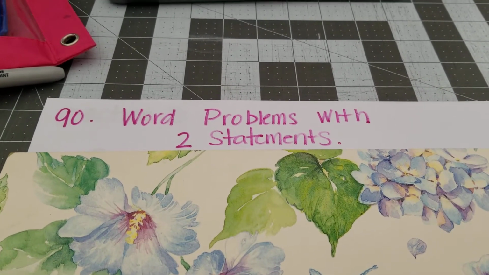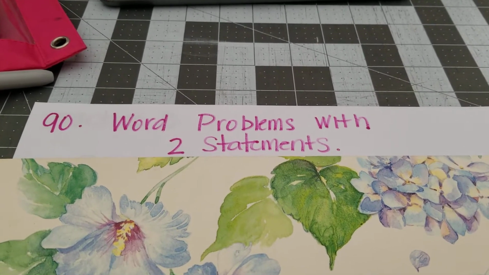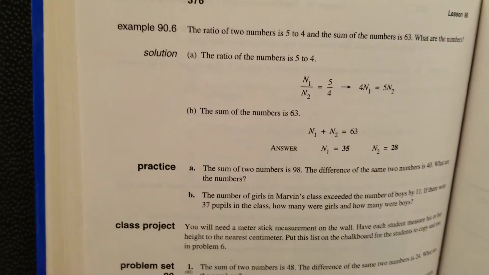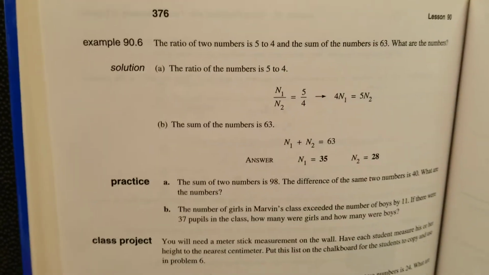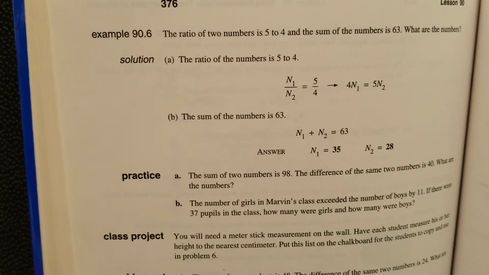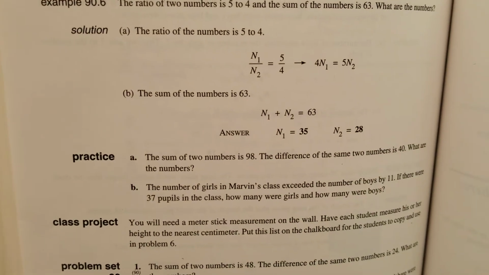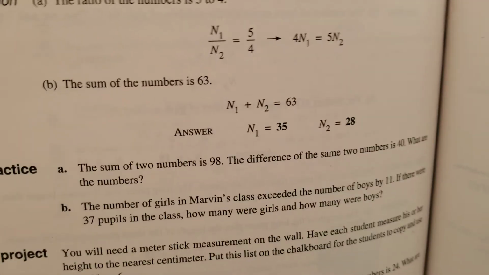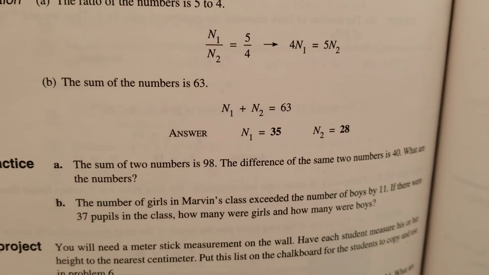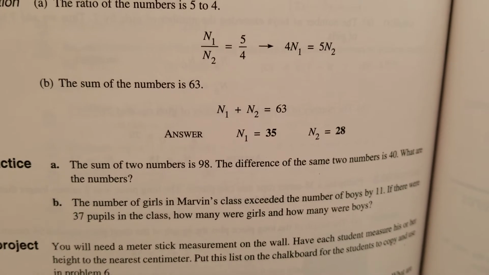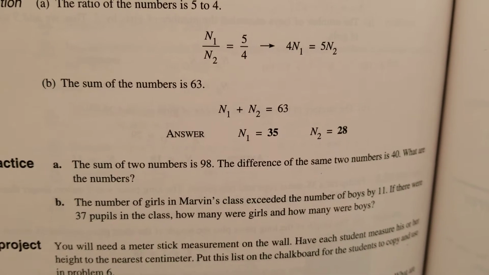Lesson 90 is solving word problems with two statements. So I'm going to travel up here to page 376 in my book to work on the practice here. If we look at practice A, it says the sum of two numbers is 98. The difference of the same two numbers is 40.